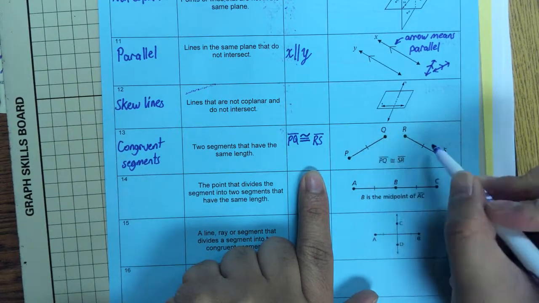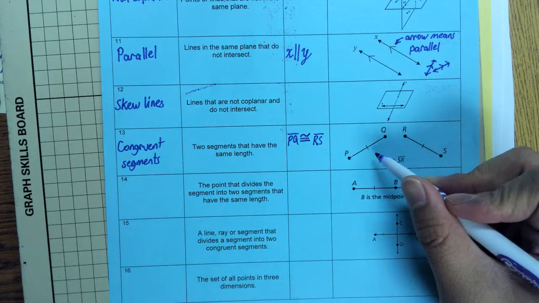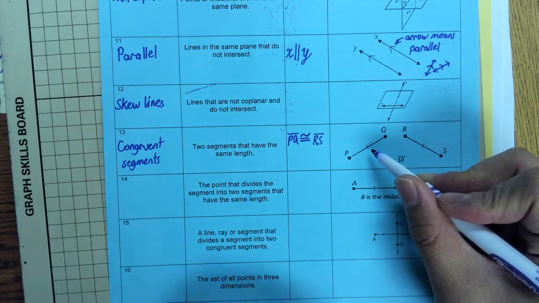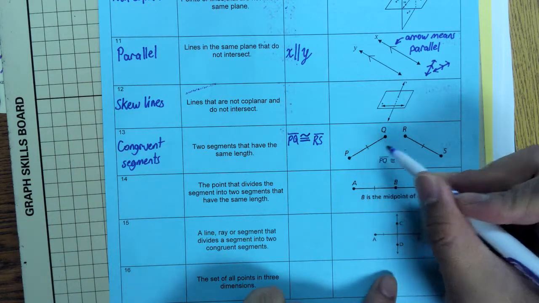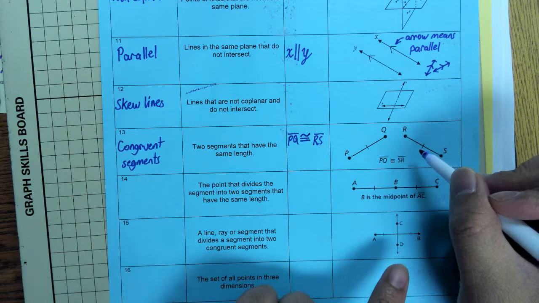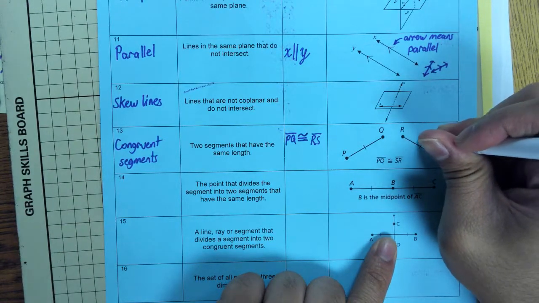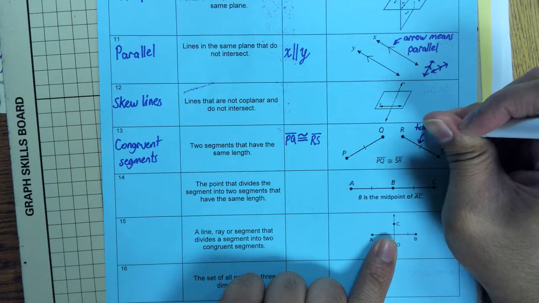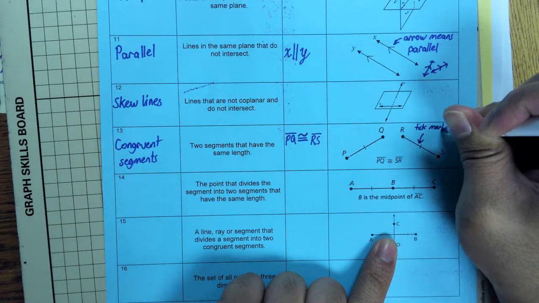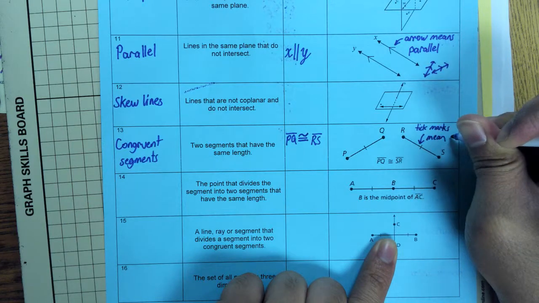Notice you have that line in the middle of your segments. I call those lines tick marks. Some teachers call it tally marks, some call it hash marks, some just call it lines. I call them tick marks. These tick marks right here mean congruent.